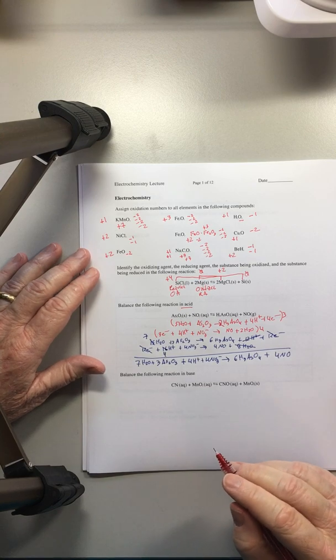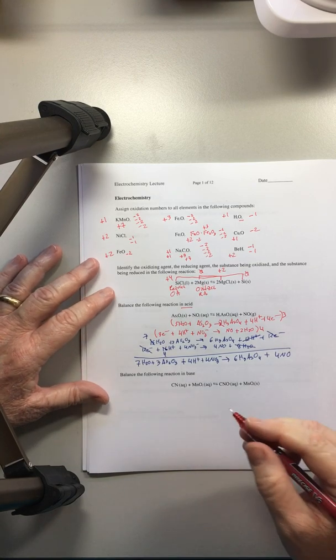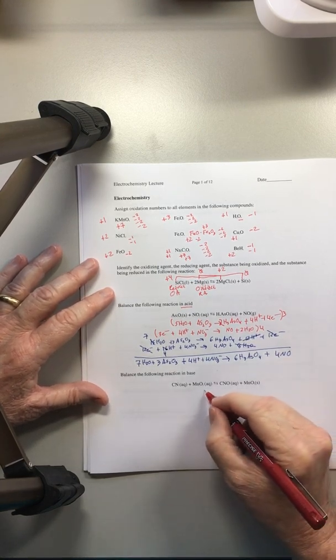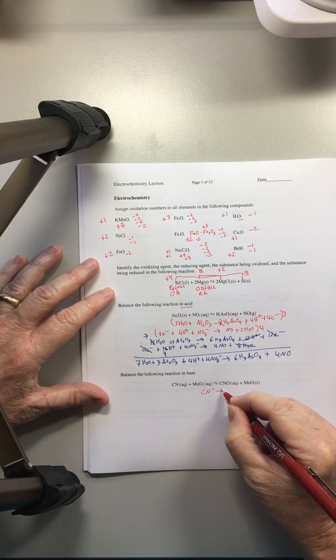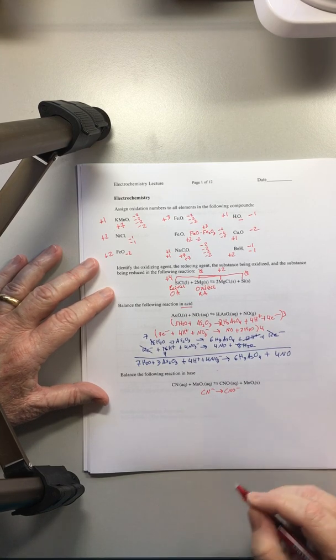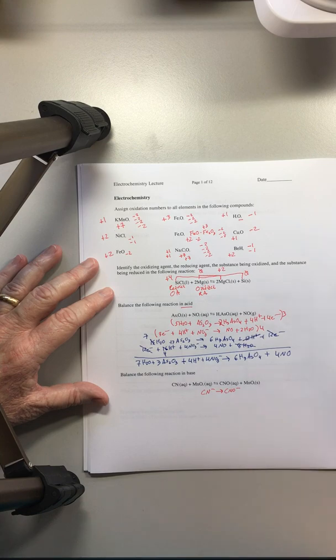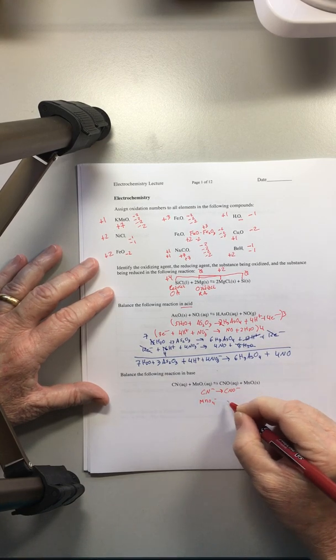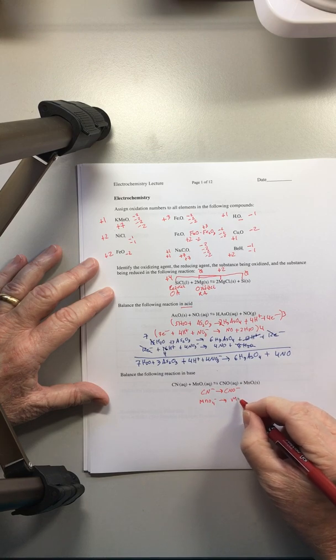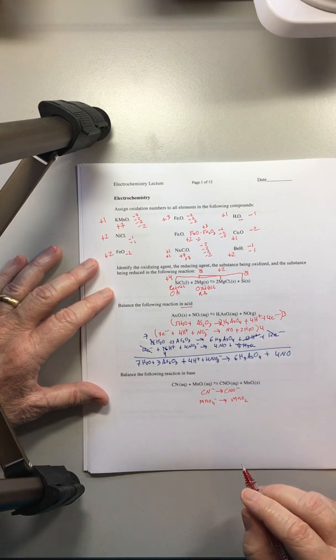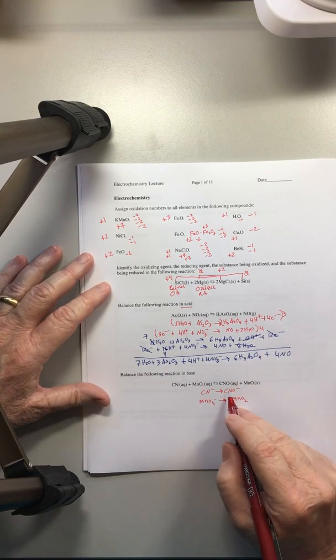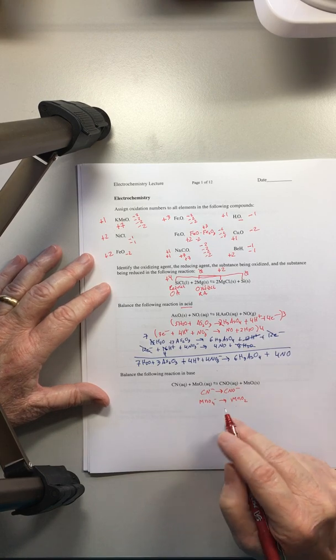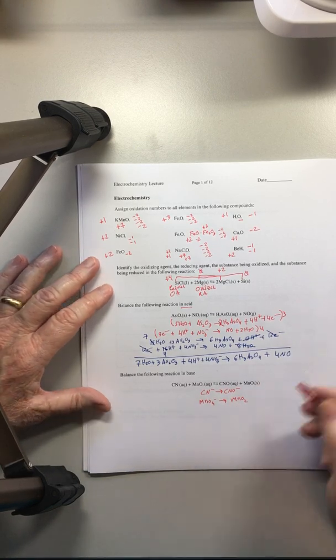Welcome back. Hope you did okay on this. All right. The ones in base tend to take a little bit longer. CN minus gives us CNO minus, same as in acid. There's only one step that'll be different. MnO4 minus gives me MnO2. Okay. 1 carbon, 1 carbon, 1 nitrogen, 1 nitrogen, 1 manganese, 1 manganese. So that step's pretty straightforward.